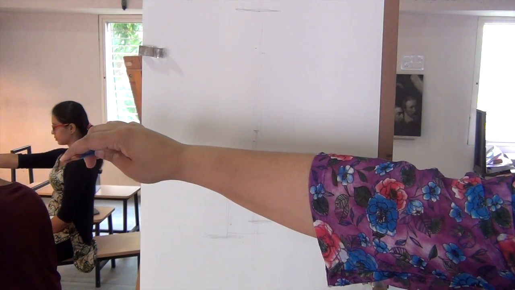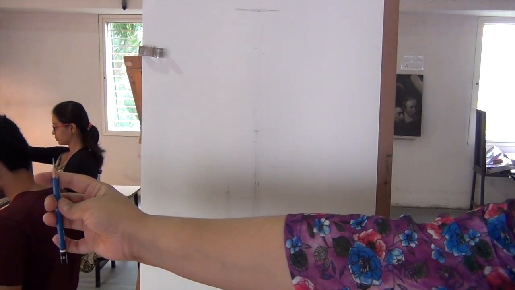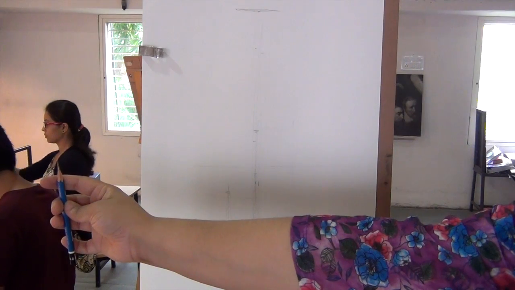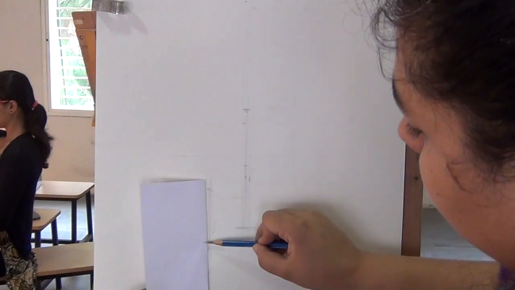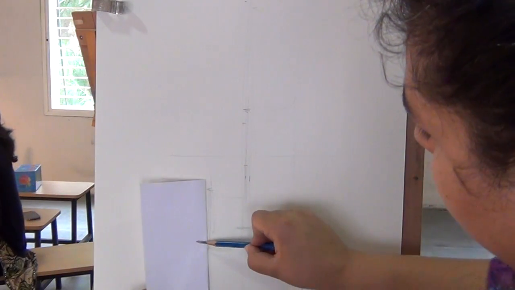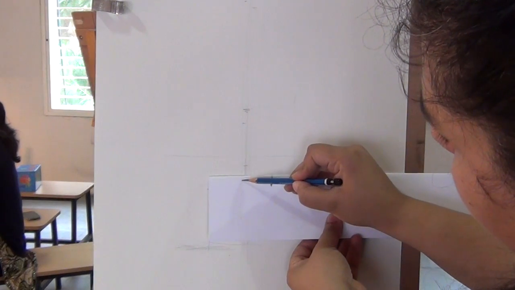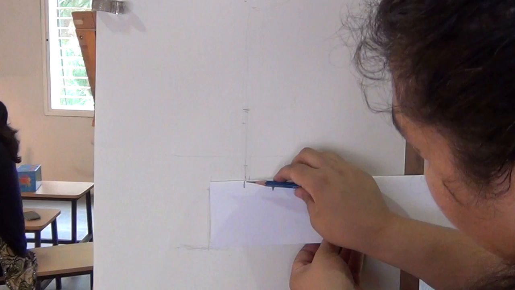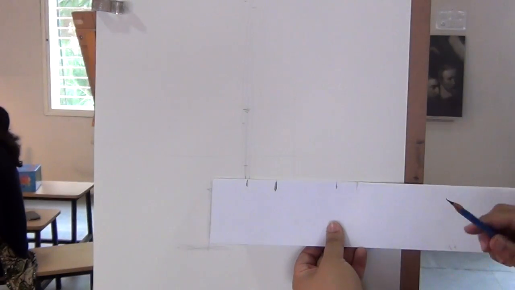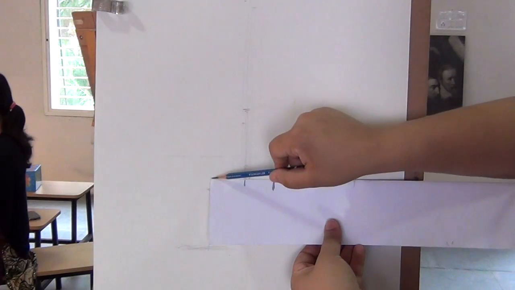So the widest point, remember that portion where it is widest, I'm measuring that and comparing it with the total height of the apple. So it's a bit less than the total height of the apple. I got this as the measurement of how wide my pottery is. I'll divide the page into two half portions. We'll measure if they are exactly half, and then we'll mark both the ends.